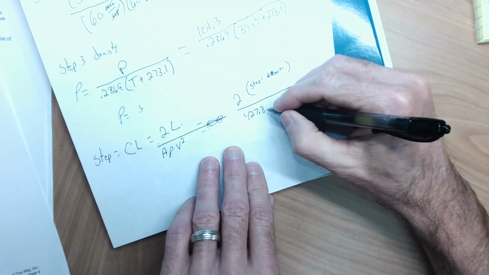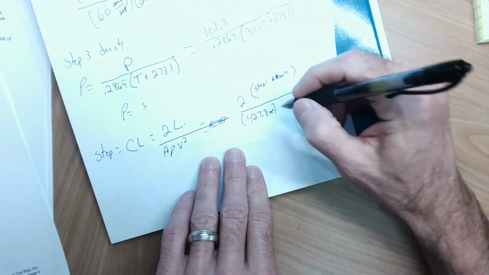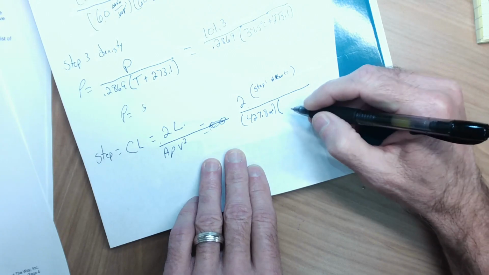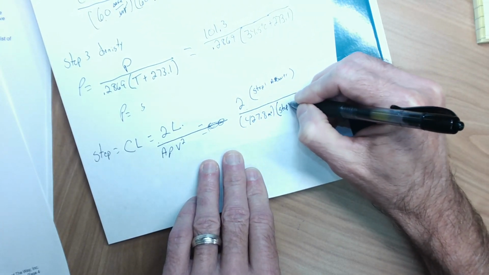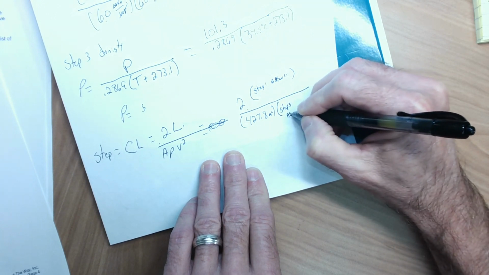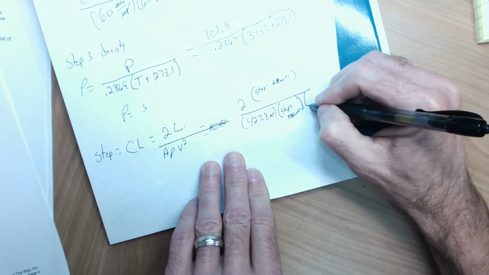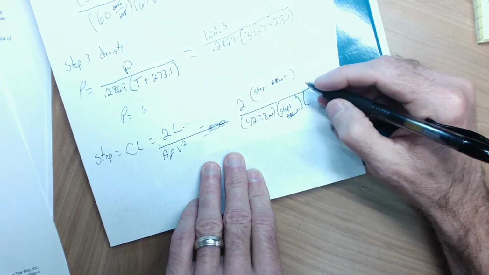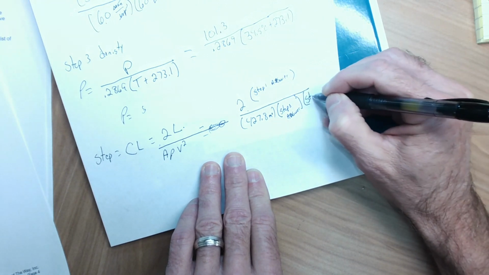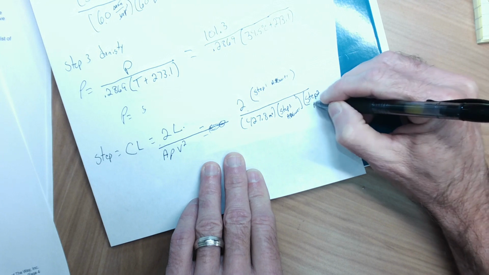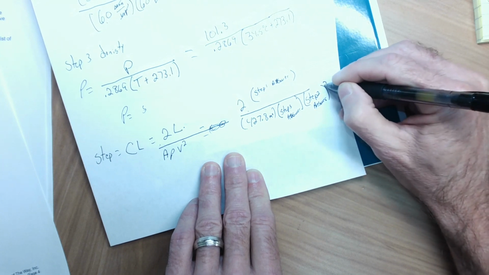Yes, 427.8 meters squared. This doesn't mean the whole thing is squared, just the little meters there. Okay, times our air density. This is step 3 answer. Okay, and then the last one is velocity squared, which is going to be step 2 answer. And you're going to square that one.